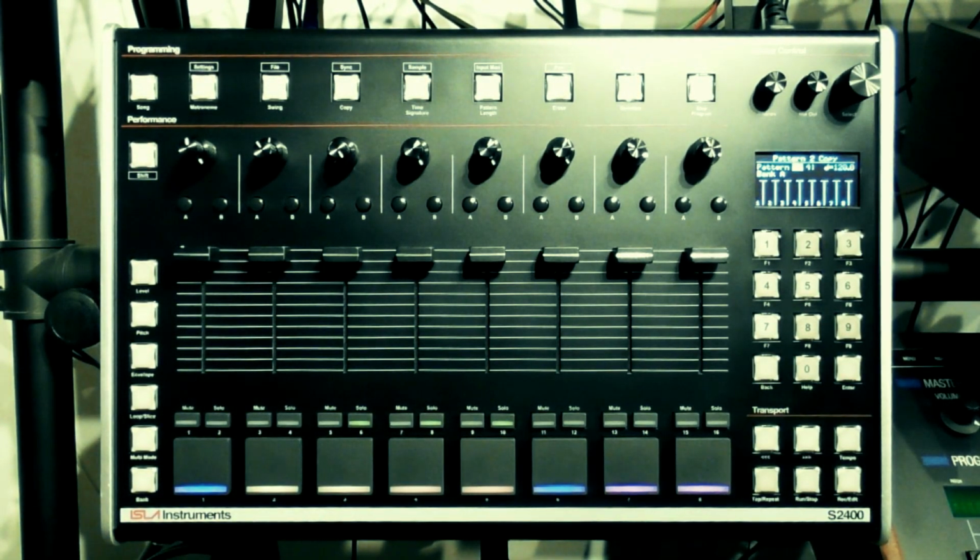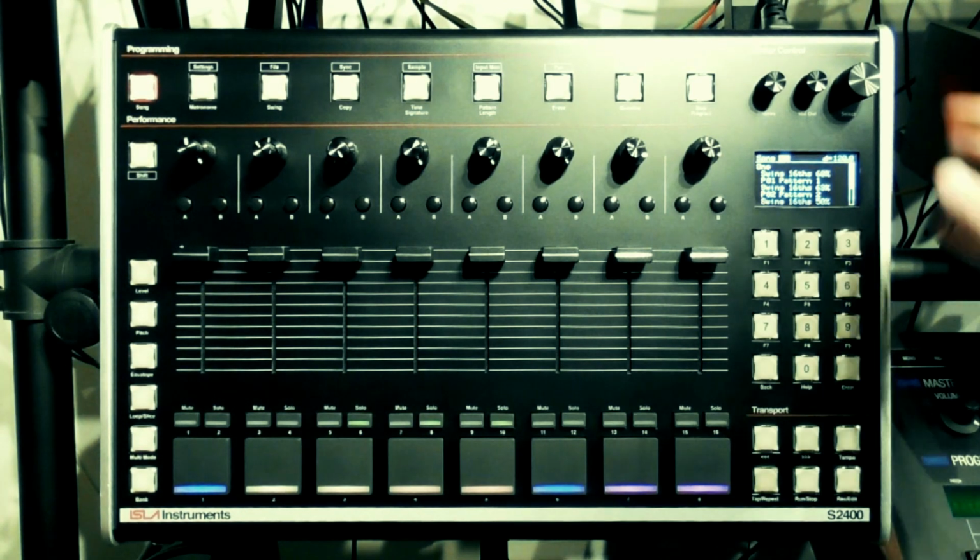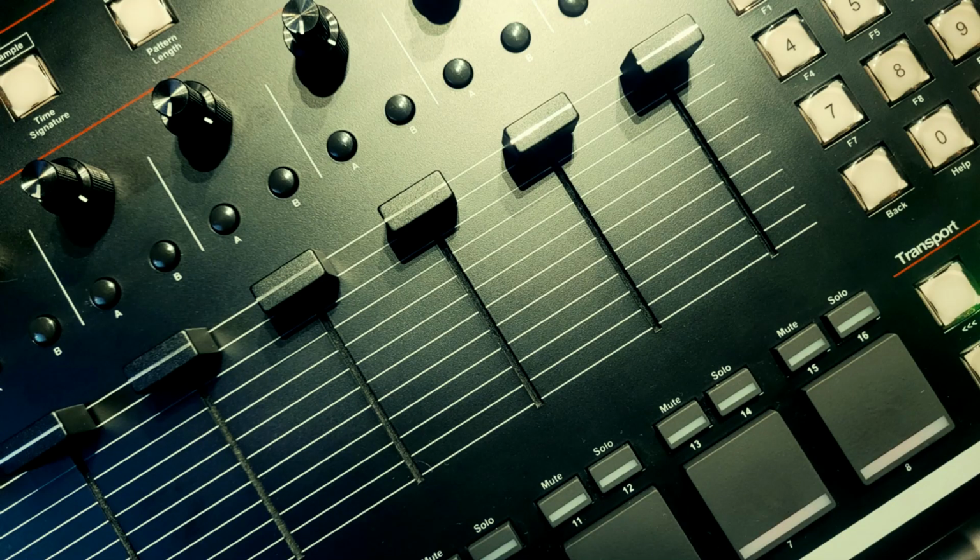You can then of course go into song mode itself and edit, move and erase as you need. And so concludes this video on song mode.